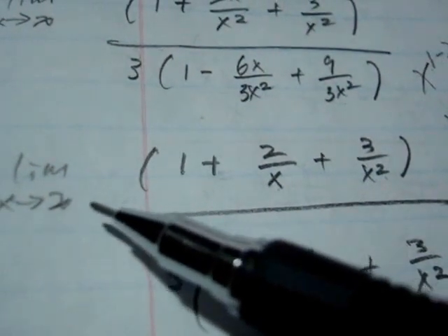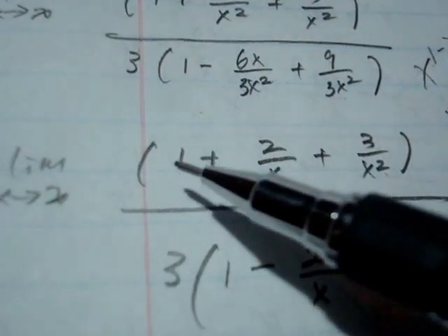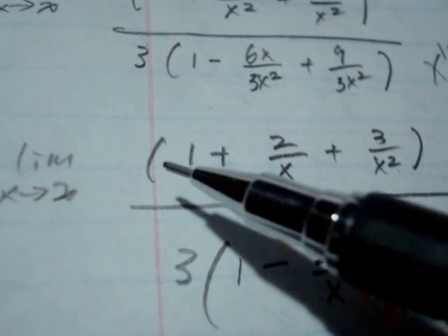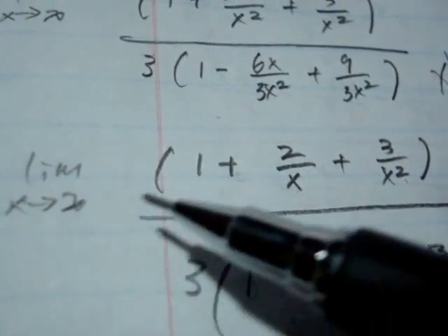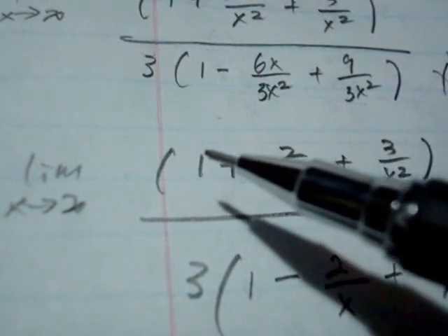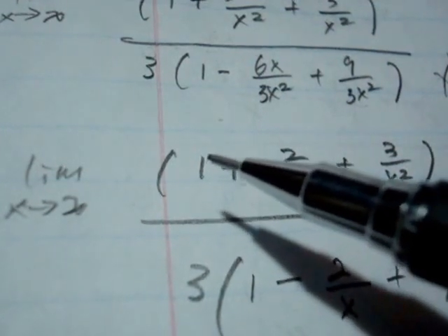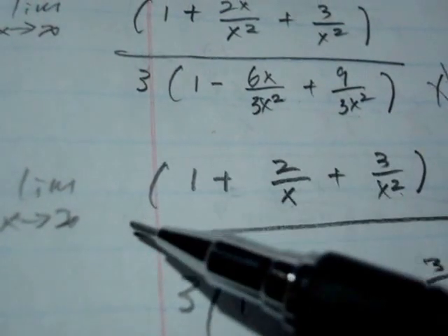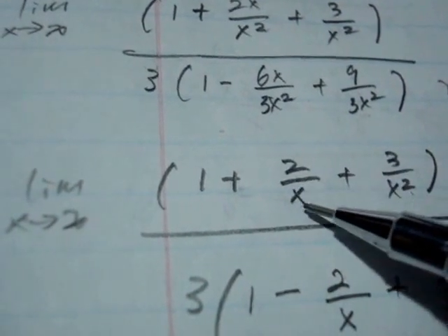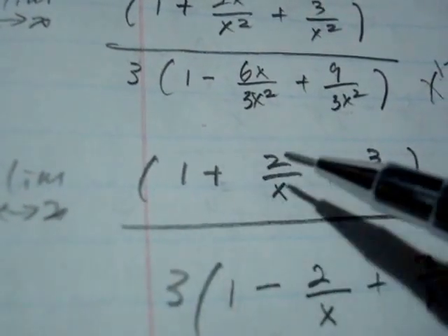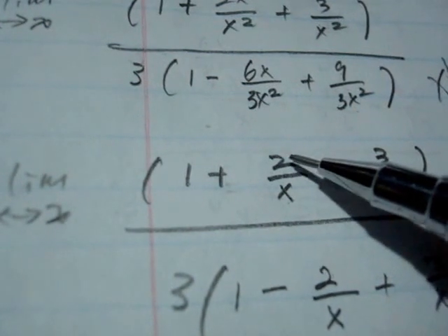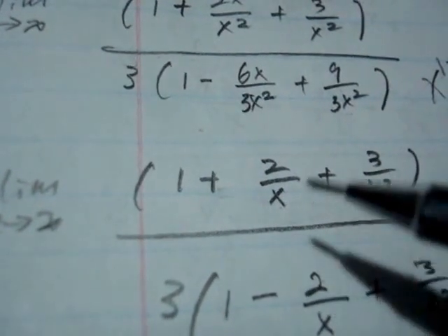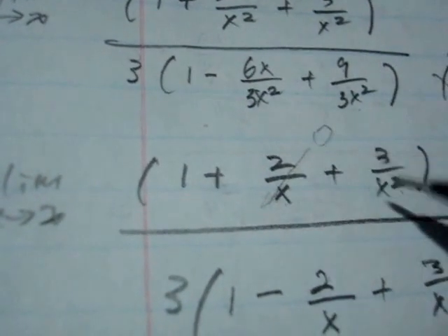So to take the limit as it approaches infinity for 1, it will become 1 because 1 is a constant. Every time you take a limit as it approaches infinity for any constant, the answer will be that particular constant. The second thing is to take this limit. Take the limit of 2 divided by x as it approaches infinity. So on a calculator, if you put 2 divided by a very large number almost to infinity, it will reach 0. The same thing for this one.